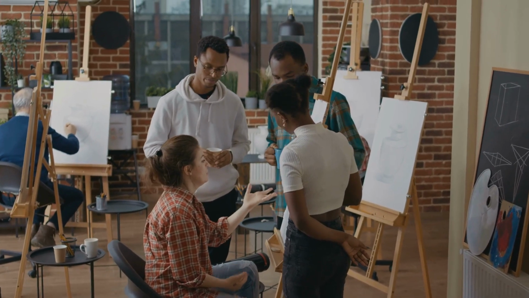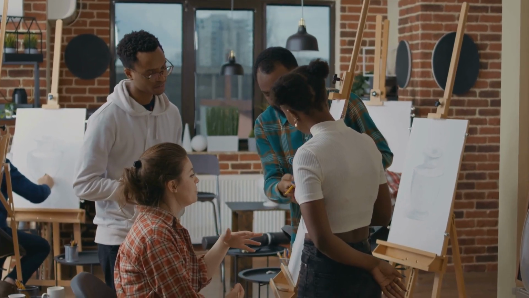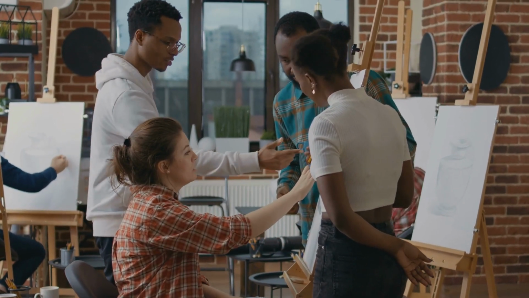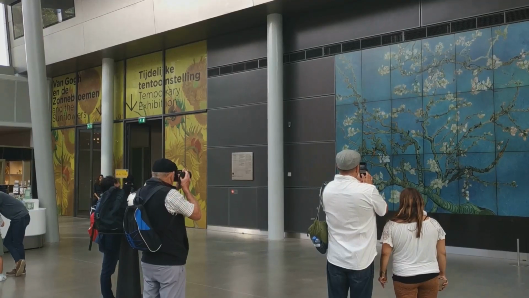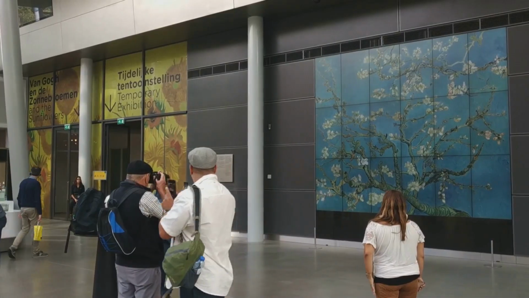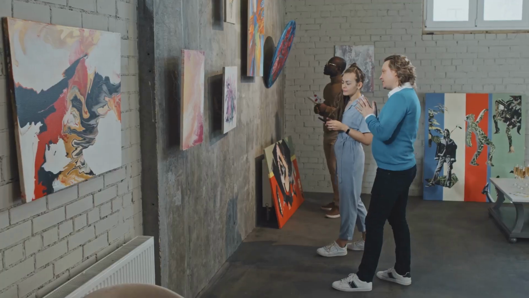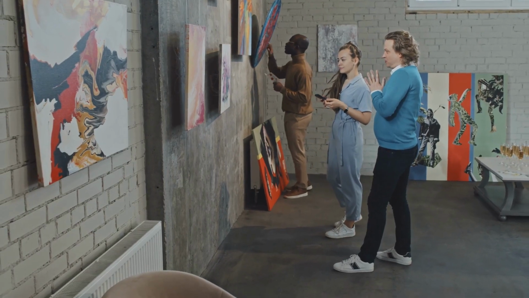Now, equipped with a deeper understanding of visual language, you have the tools to interpret, appreciate, and even create art that speaks across boundaries. Whether you're sketching your first lines, visiting a museum, or simply noticing the design in everyday life, your perspective matters. Every glance, every reaction, every question adds to the ongoing conversation that art inspires worldwide.